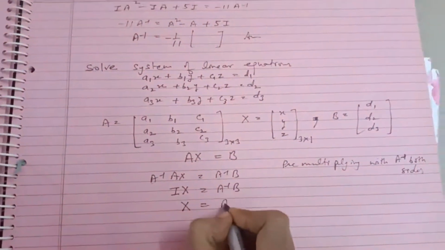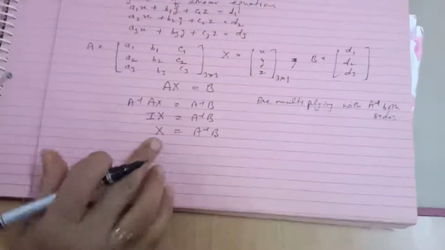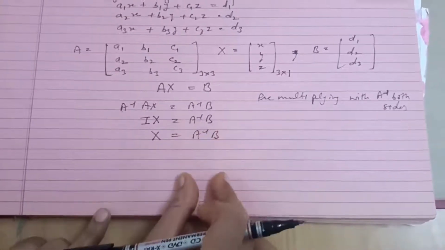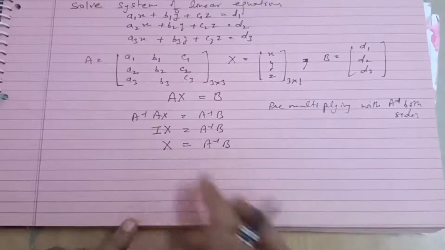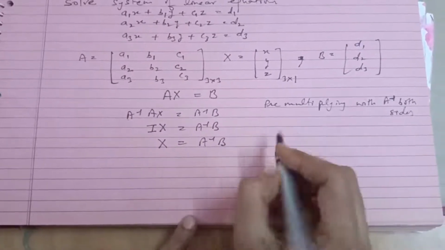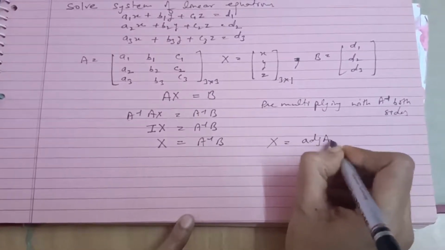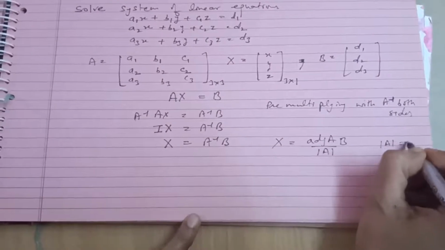So X is A inverse B. Now you get x, y, z as one matrix equal to some values, like 12, 13. So x equals 12, y equals this; with the question you will get the values. So X is A inverse, which is adjoint A by determinant A, times B, and determinant A should not be equal to 0.